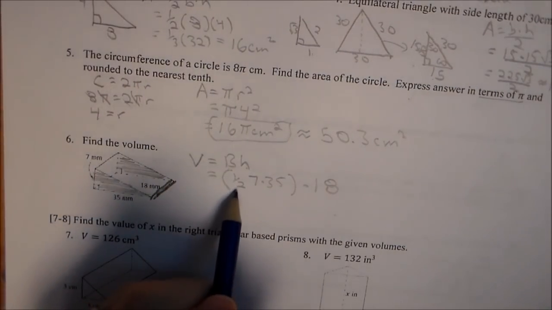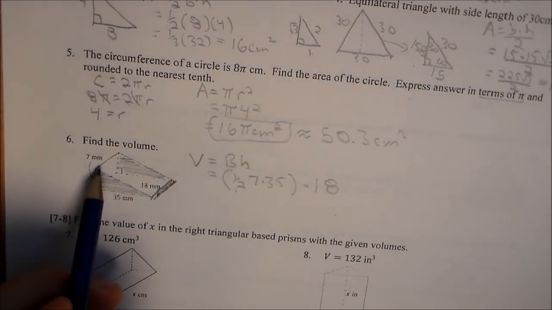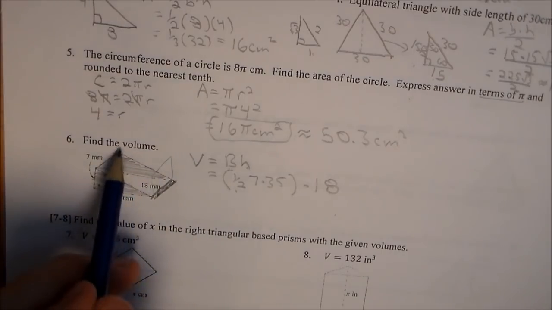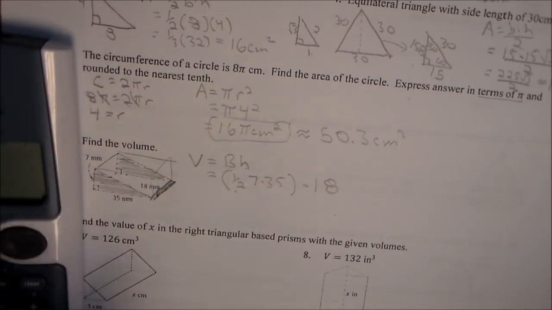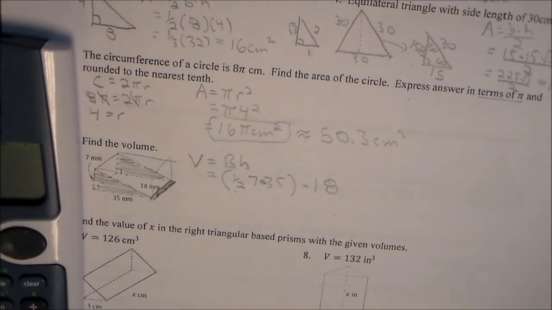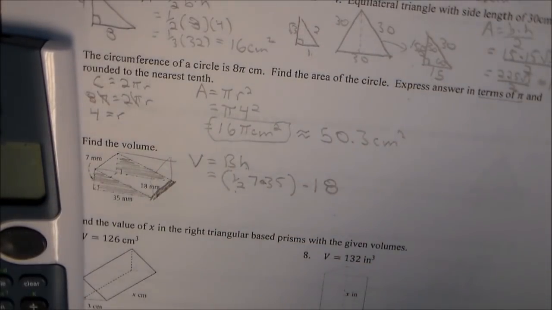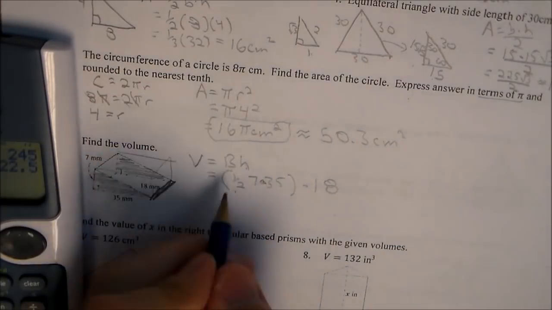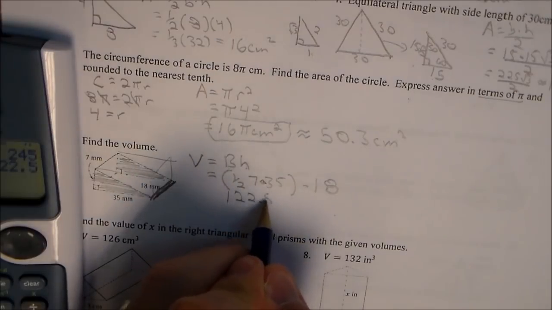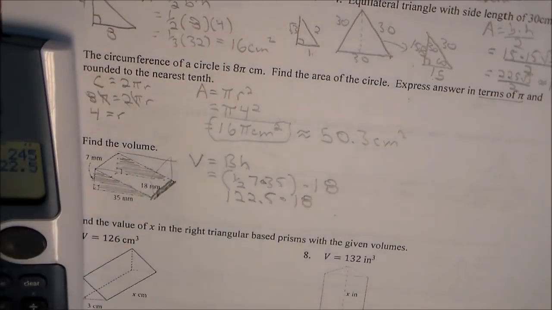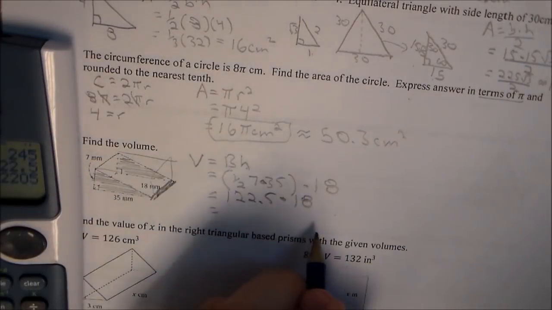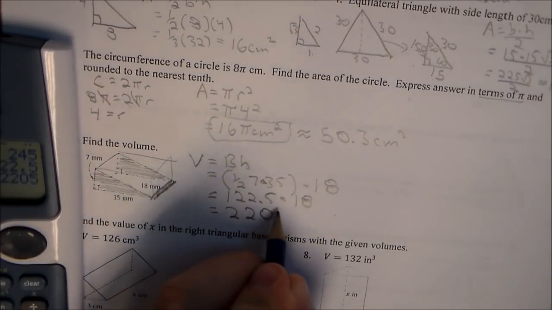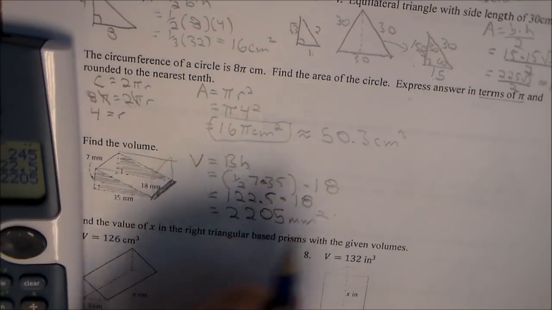If you don't put the 1/2 in, you're going to get the wrong volume. You'd actually get the volume of a rectangular prism, and not a triangular prism. So we're going to multiply. So we're going to do 7 times 35 divided by 2 gives me 122.5 times 18 gives me a volume of 2,205 millimeters squared.